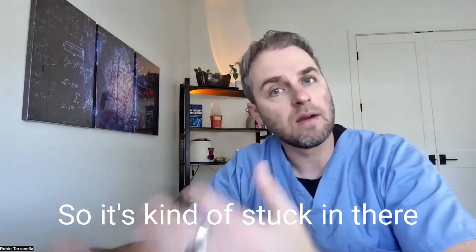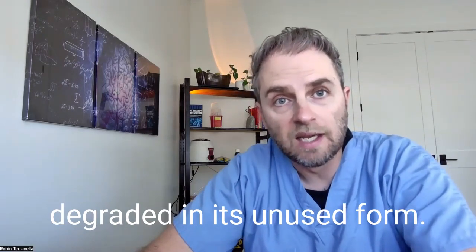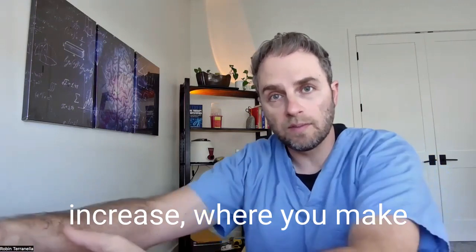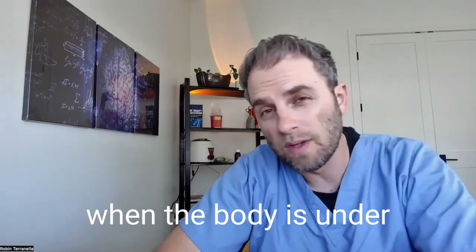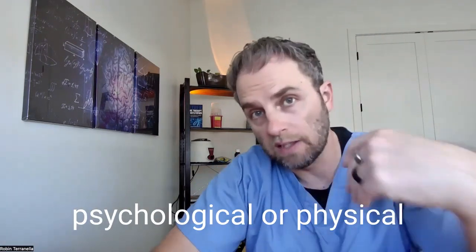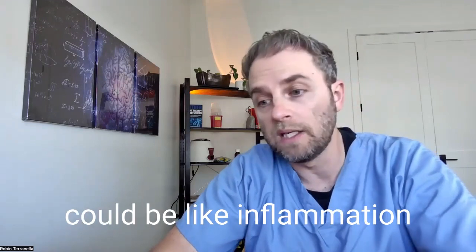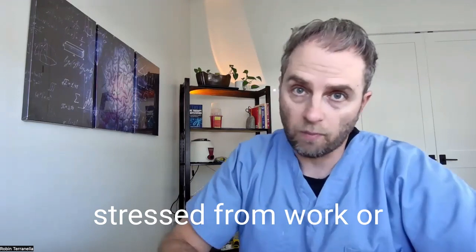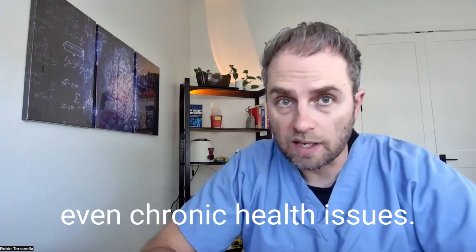So it's kind of stuck in there and eventually will get degraded in its unused form. This process is thought to increase, where you make more of the reverse T3, when the body is under more stress, whether psychological or physical. Could be inflammation going on in the body, or you're just psychologically stressed from work or even chronic health issues.